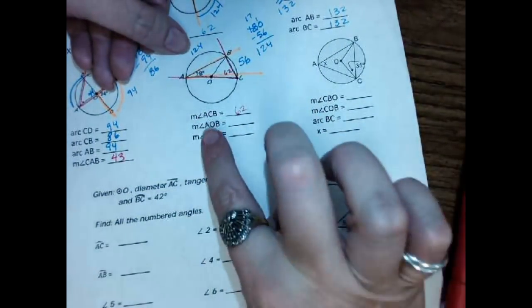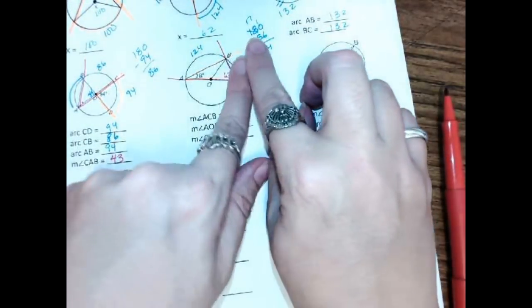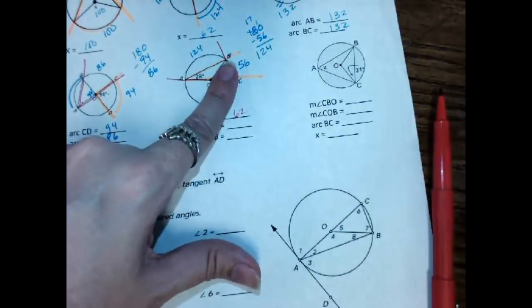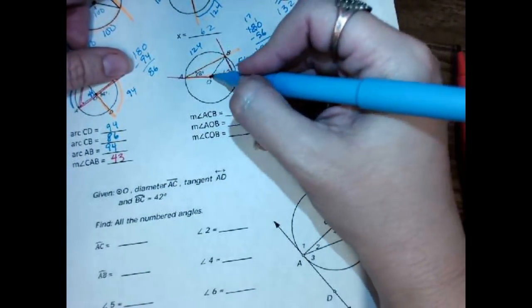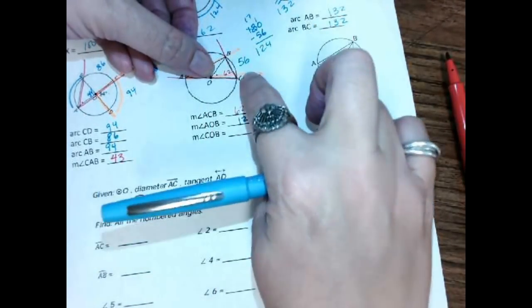Then it also asks me for AOB. AOB, well, that's this central angle right here, and the central angle is the same as the arc, so that one makes that 124. And finally, COB, that's this central angle on this side, which is the same as this arc, so that makes that 156.